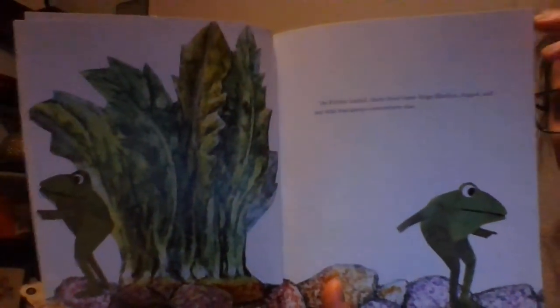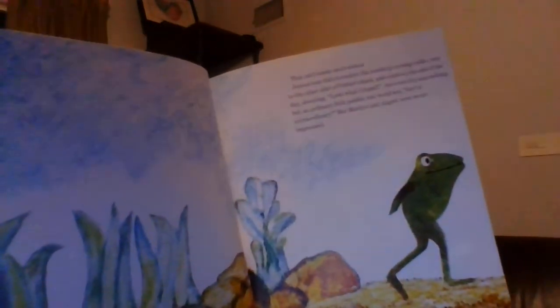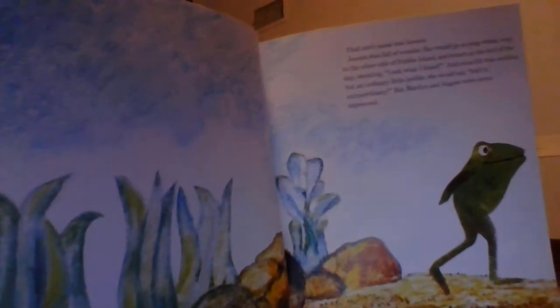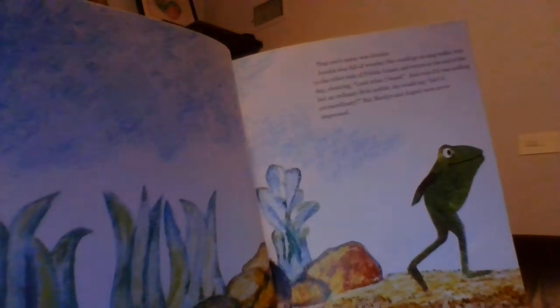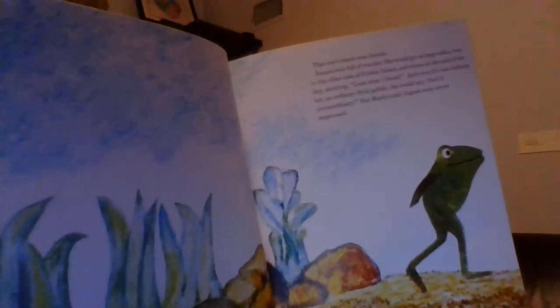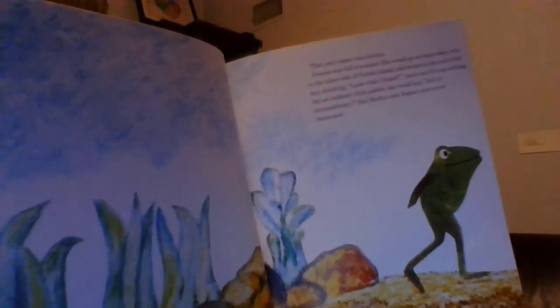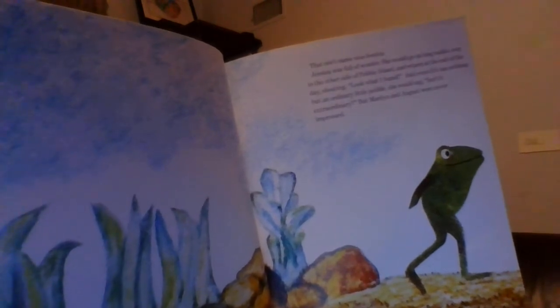On Pebble Island, there lived 3 frogs, Maryland, August, and one who was always somewhere else. That one's name was Jessica. Jessica was full of wonder. She would go out on long walks way to the other side of Pebble Island and return at the end of the day shouting, "Look what I found." And even if it was nothing but an ordinary little pebble, she would say, "Isn't it extraordinary?" But Marilyn and August were never impressed.